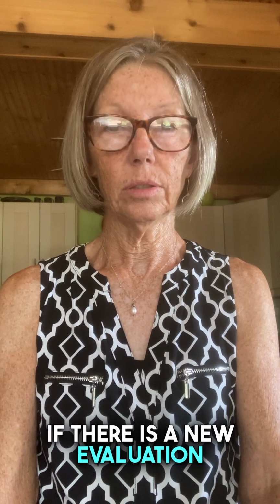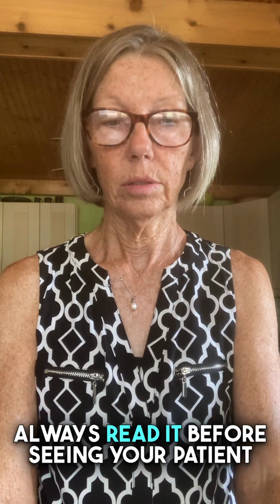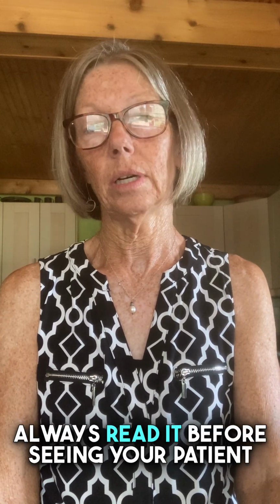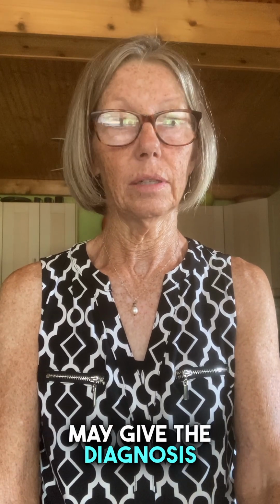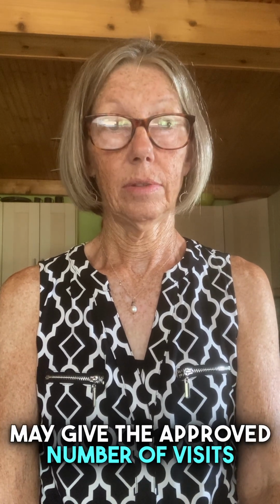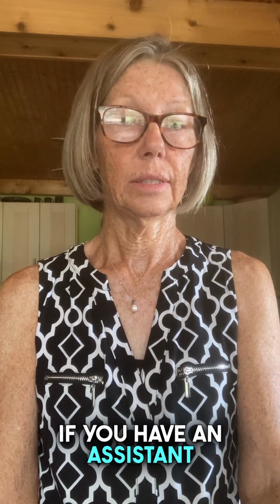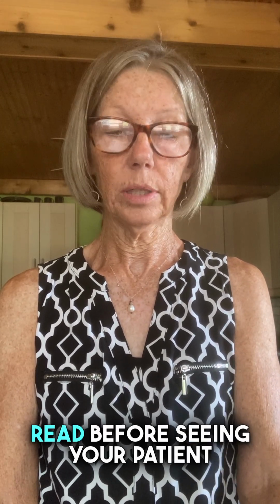In your hotbox, which is where your next week's visits are posted, if you see a new eval there's going to be a sticky note attached to it, a yellow sticky note. So you'll want to always read that before you go out and see your patient. The sticky note is going to give some good information. It might give the diagnosis that you need to use in your eval. It might give the approved number of visits. It might say evaluate and hold for authorization. If you're using an assistant, it'll let you know who your assistant is going to be. Be sure and read that before you go see your patient.